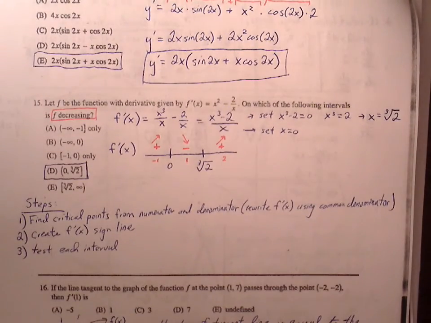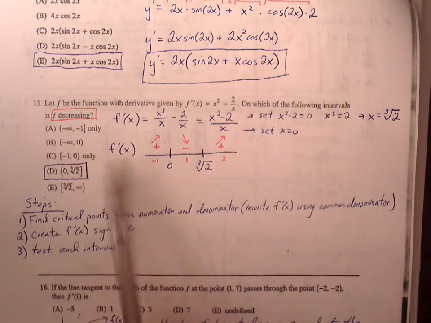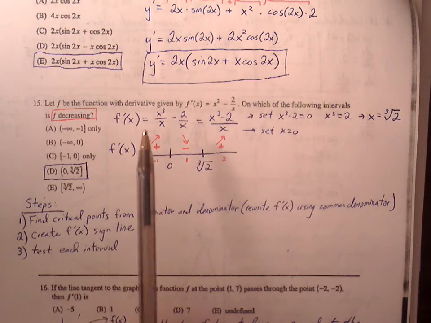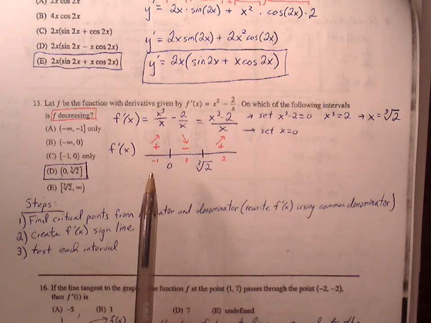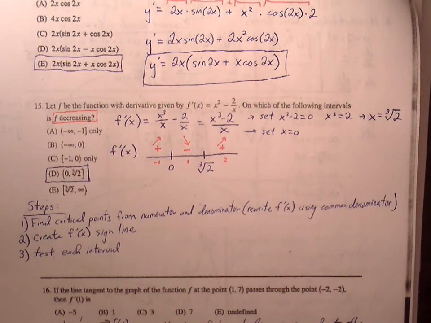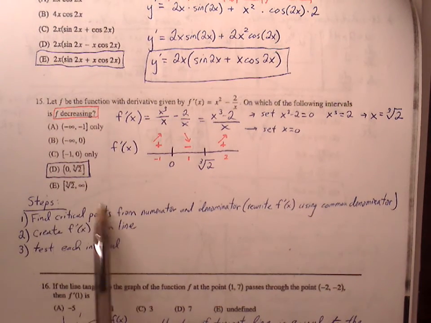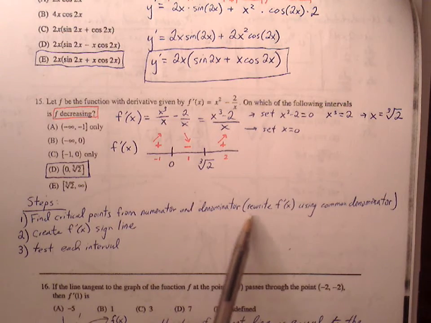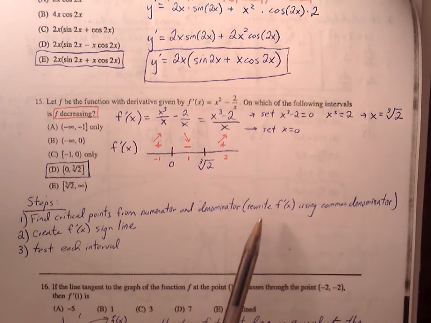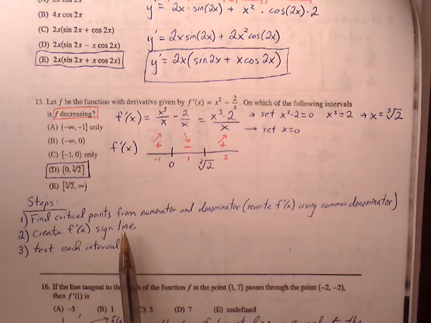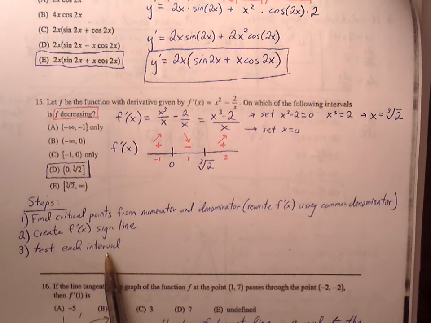Number 15. We have the derivative f prime given on which of the following is the graph decreasing. So this is a first derivative test that we can do, which means that we're going to find the critical points from the numerator and denominator after we rewrite f prime using common denominator. After we pick out the critical points, then we're going to create the f prime sign line. Then we'll test each interval to see how the graph is behaving in terms of rising and falling.